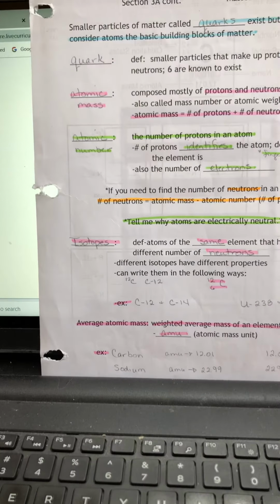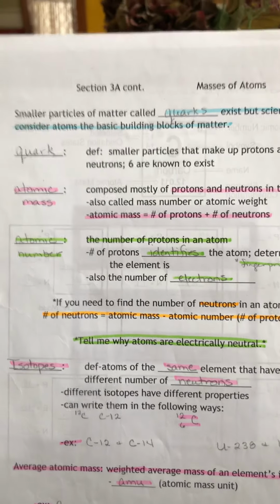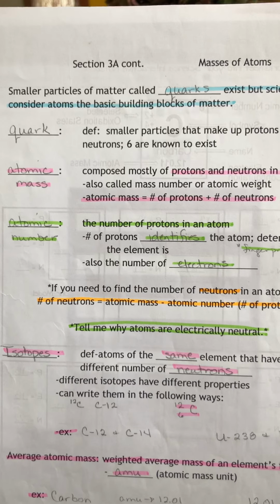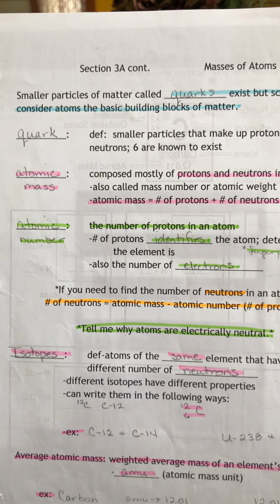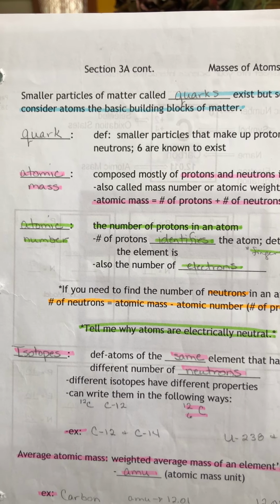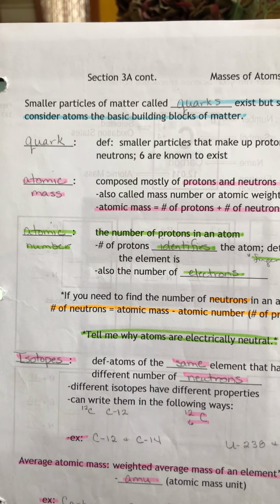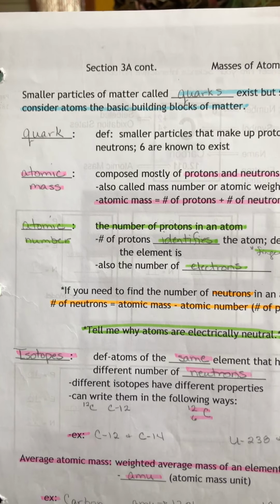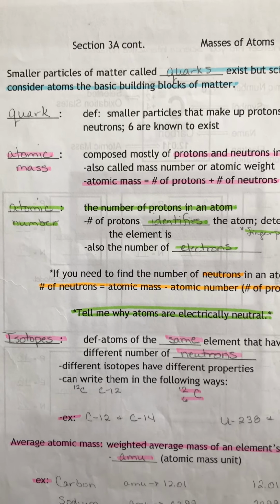For your second page of notes, we have quarks that I just wanted to mention, okay? So they're in your notes. There are other subatomic particles at this point that we believe we have discovered, but again, it's beyond the scope of this class. So I just wanted you to have heard the word. We are going to focus here on atomic mass and atomic number very quickly.